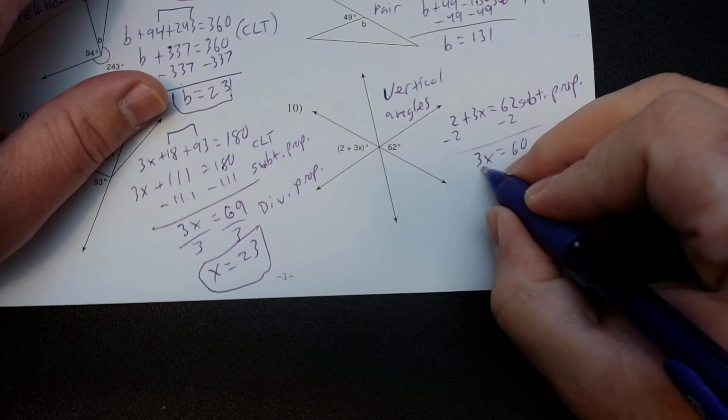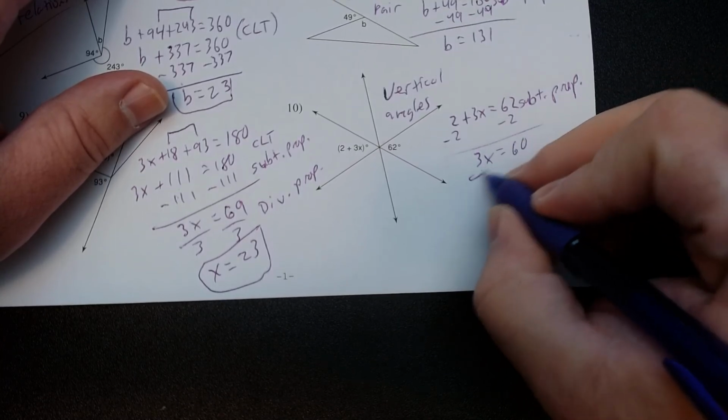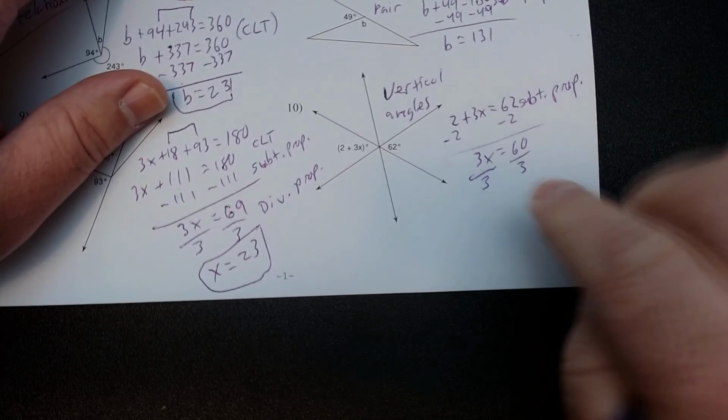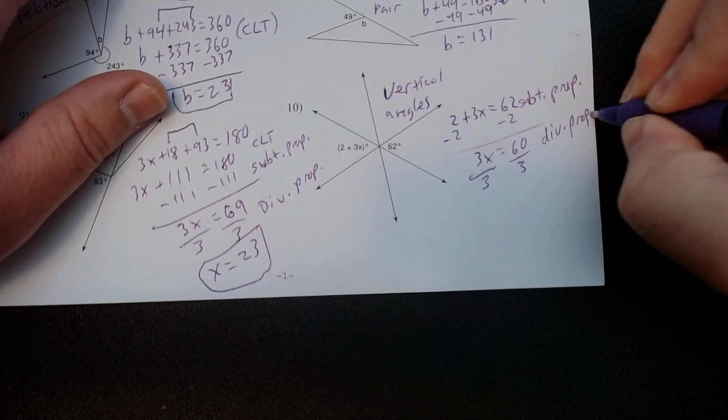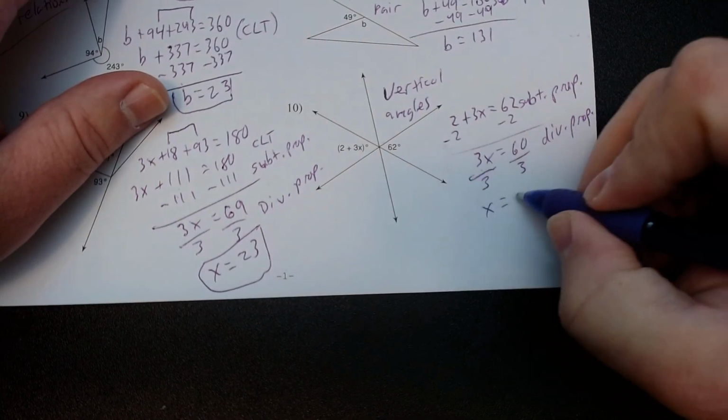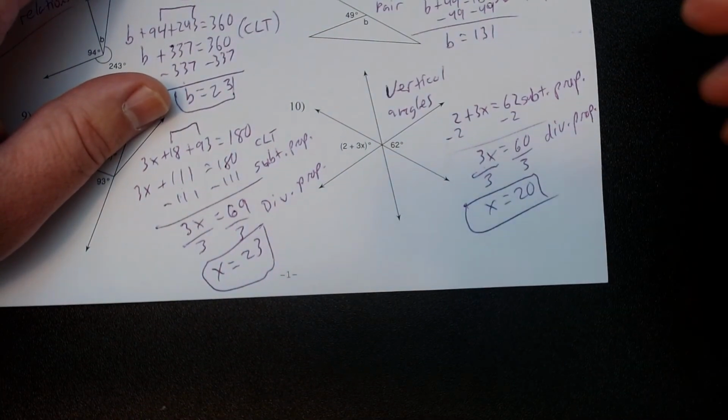Now we need to get rid of this 3. It's multiplied. We do the inverse. We divide. So because we divided, that's the division property. And then we get x equals 20. That's our final answer for this one.